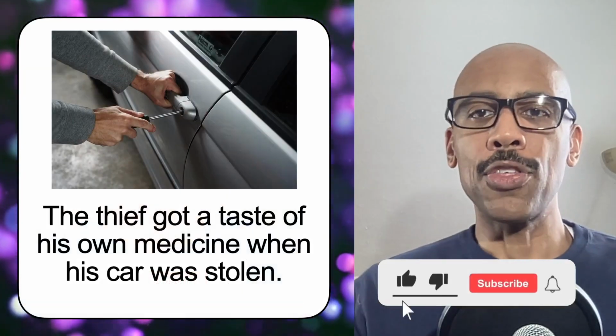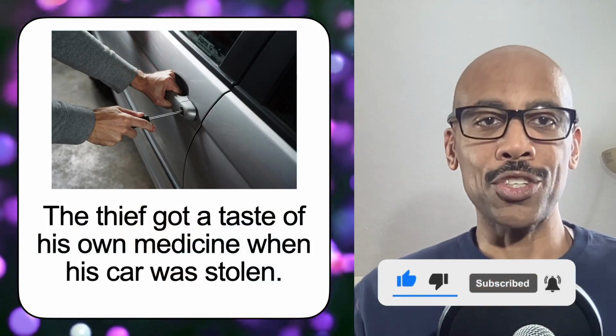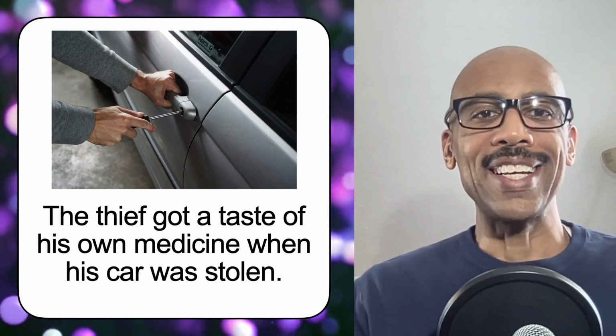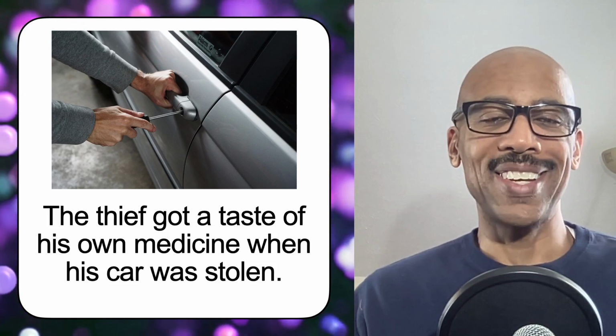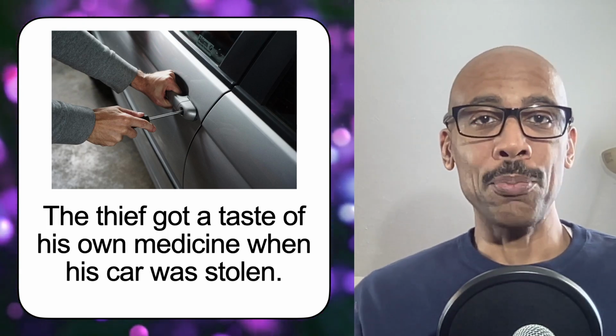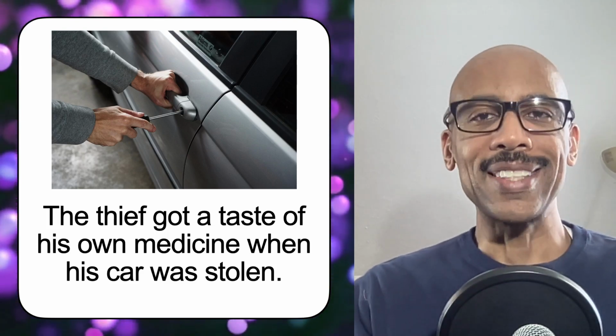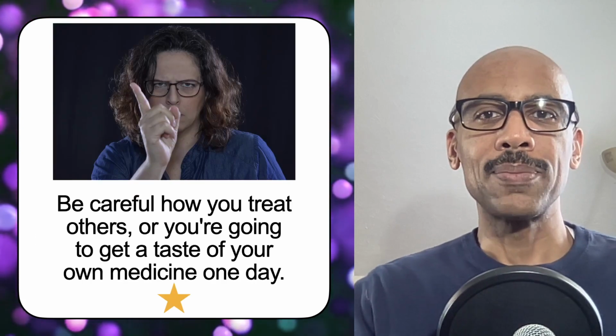Then you may say, the thief got a taste of his own medicine when his car was stolen. So if a thief is used to stealing other people's things and finally it happens to him, now he's getting a taste of his own medicine.